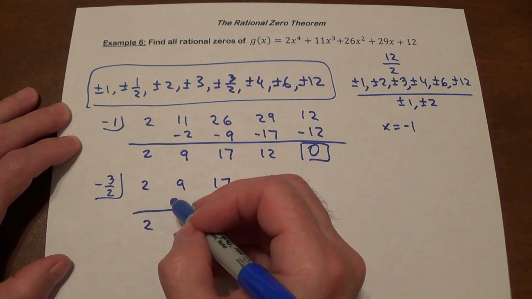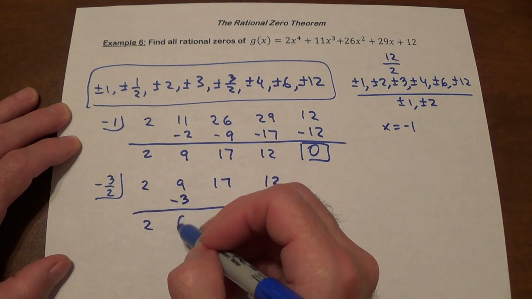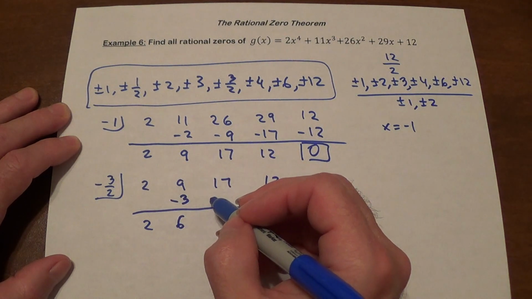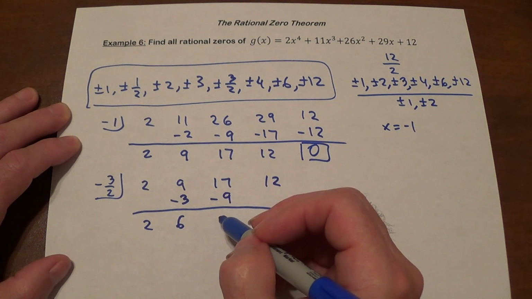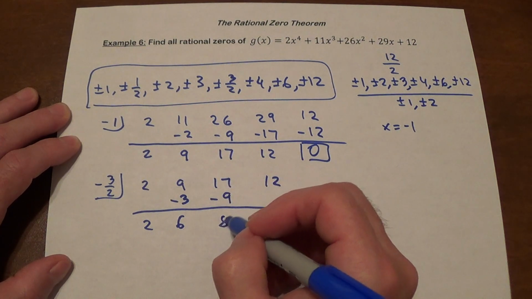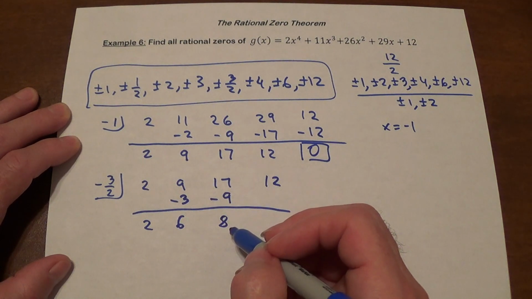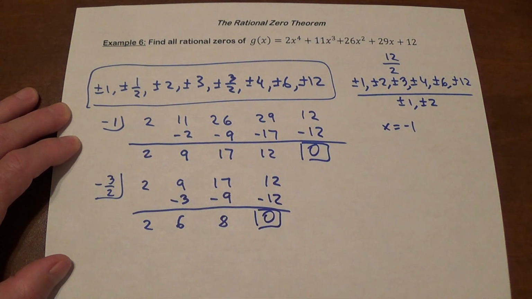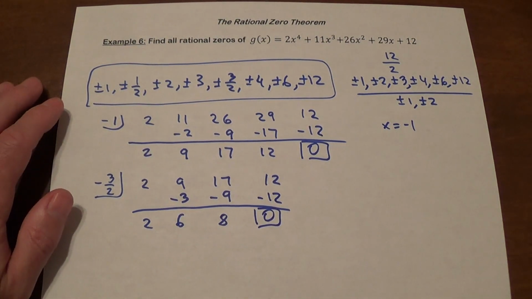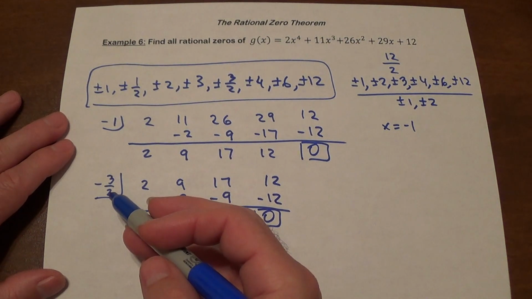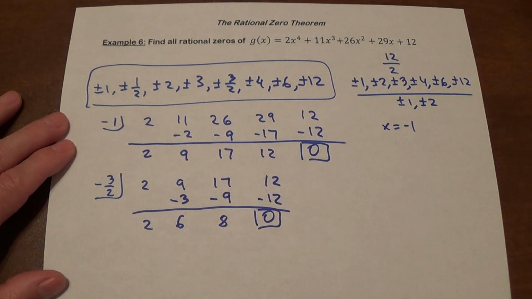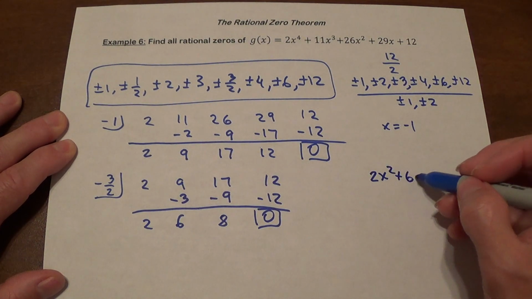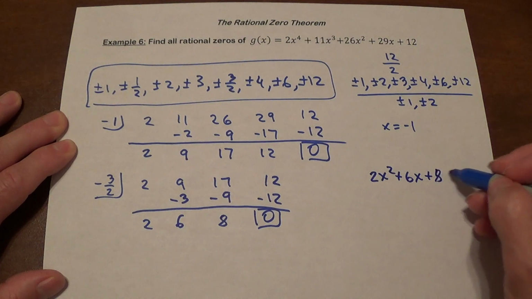That's 2, multiply this, that's negative 3, that is 6, negative 3 halves times 6, that's negative 9, 17 minus 9 is going to give us 8, negative 3 halves times 8 is going to be negative 12, and we have 0. Okay, so now we reduce that to, oh, one thing I want to remind you, since this is a fraction here, well, it doesn't really matter here. Here's what we get. We have 2x squared plus 6x plus 8 equals 0.